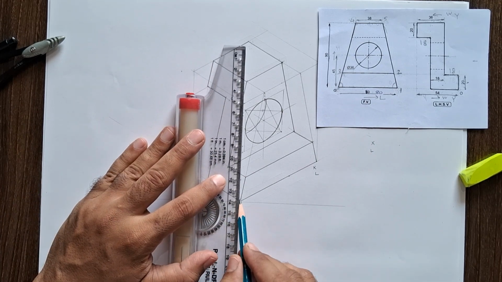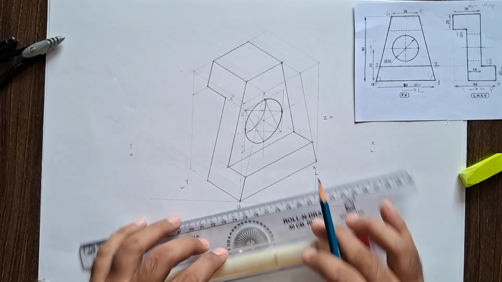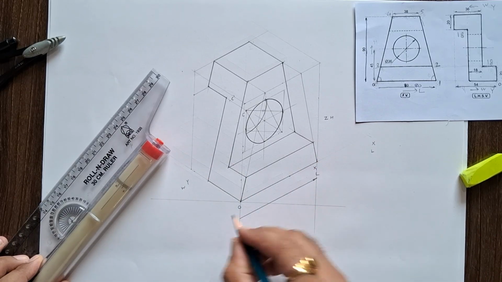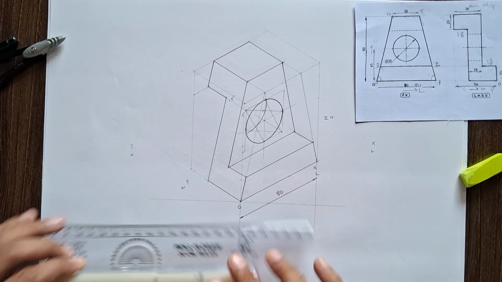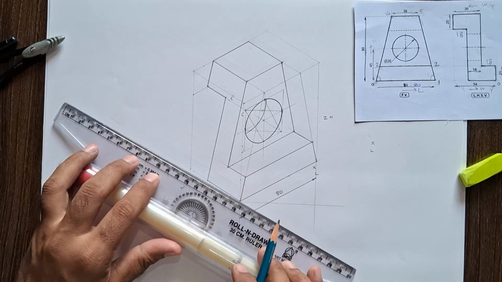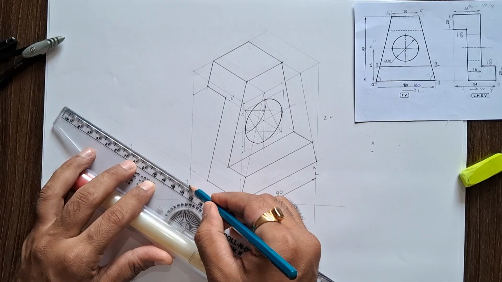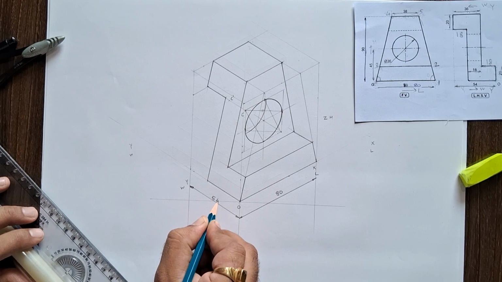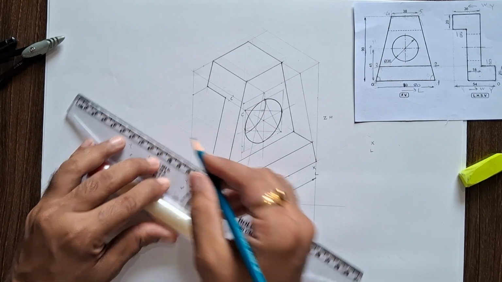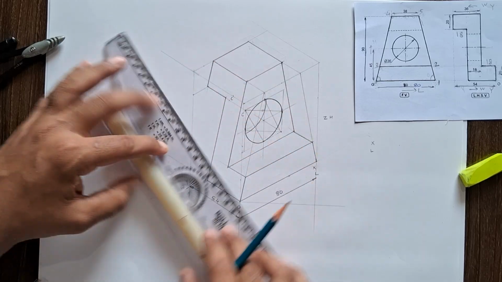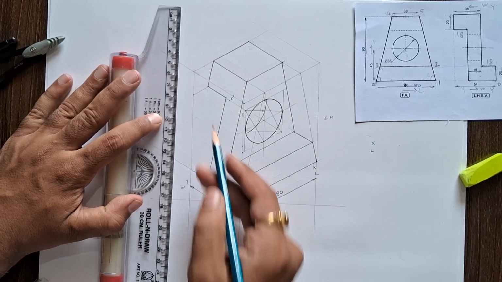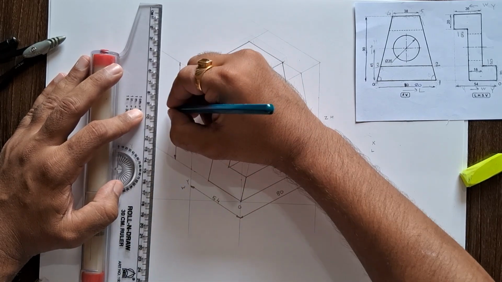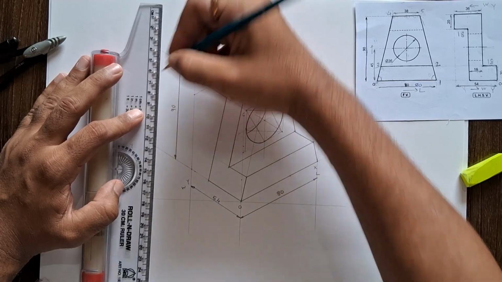Now give the overall dimensions to this object. This is a length, 80 mm is the length. 54 mm width and 90 mm is height.